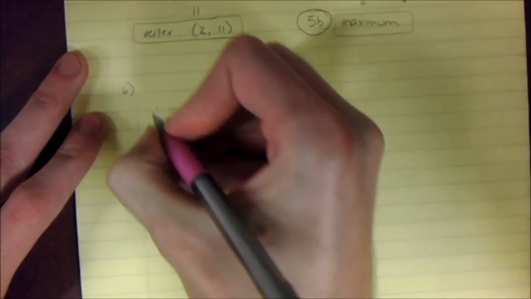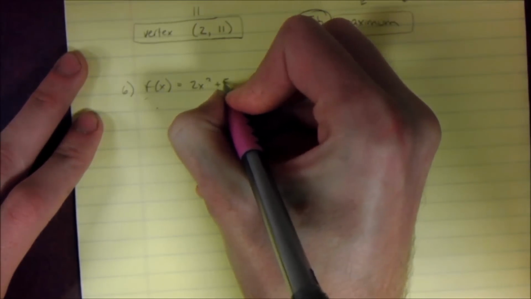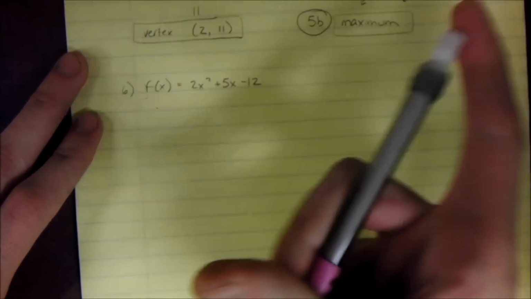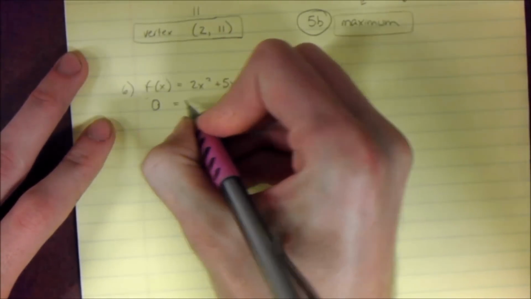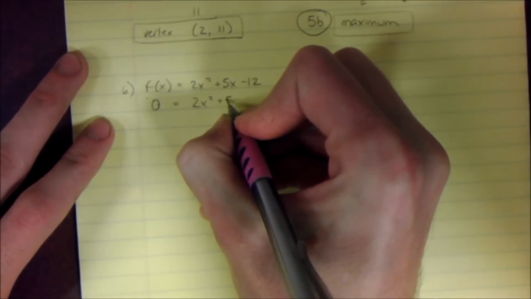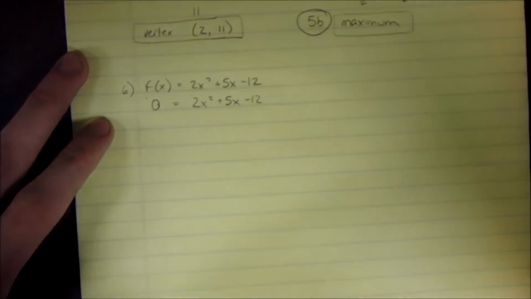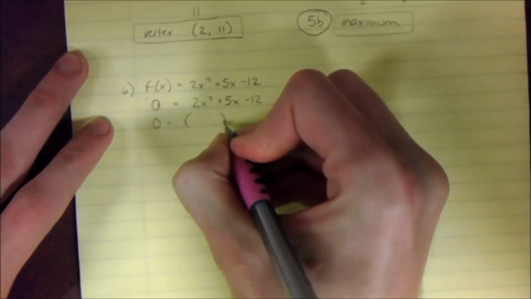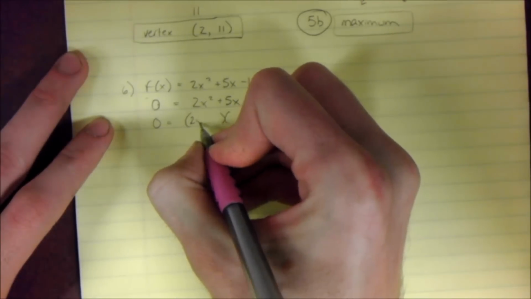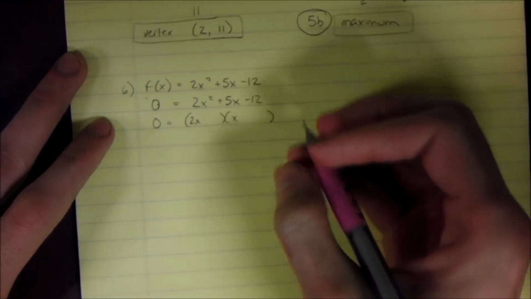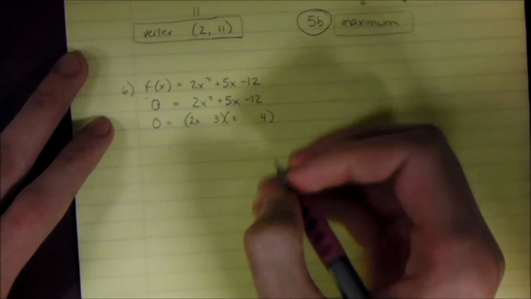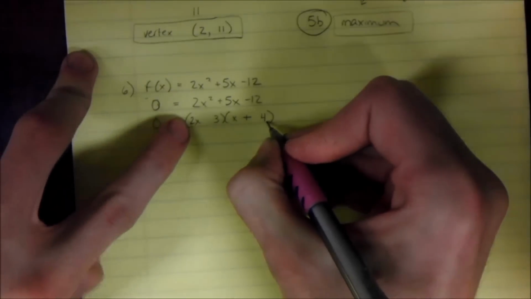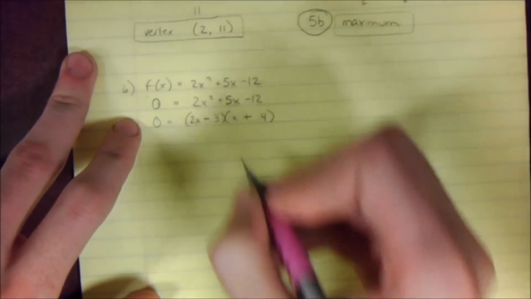Number 6 says find the x-intercepts: 2x squared plus 5x minus 12. To find x-intercepts, that's where y, or in this case f, is equal to 0. And what we want to end up doing is factoring this equation. So 0, and we're going to try to factor this. We know 2x and x give you 2x squared, and 4 and 3 would give me 12, and positive 8 minus 3 would give me 5.